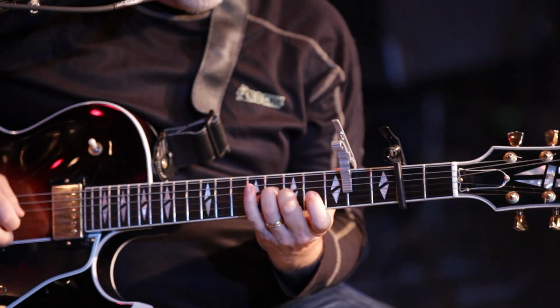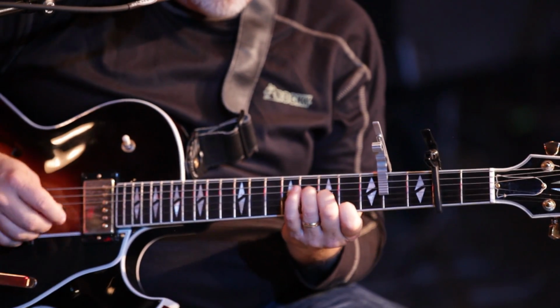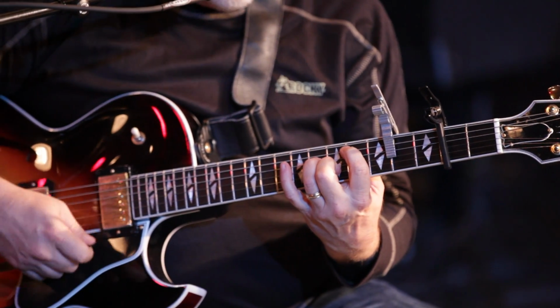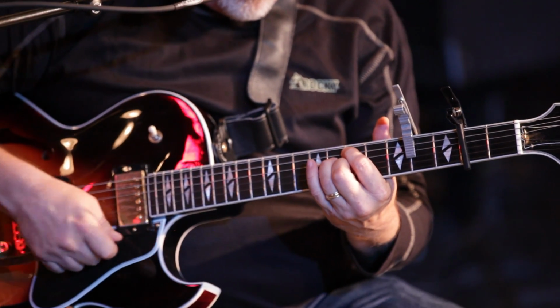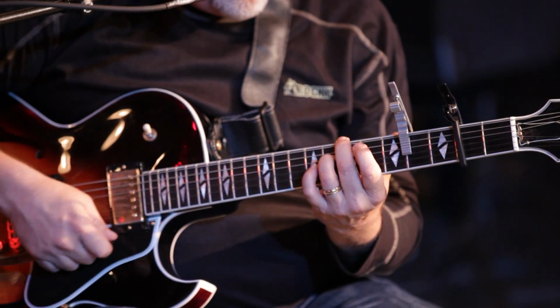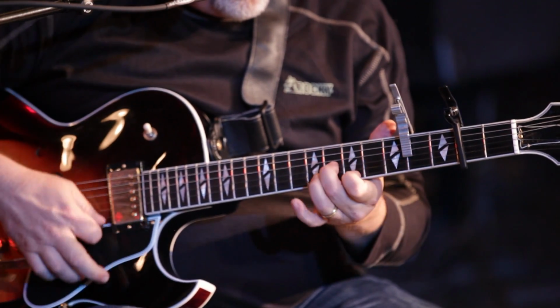So now, or if I'm doing more atmospheric. So the important thing is to remember that you have a lot of tools at your disposal. I carry a slide, I carry an EBow. I don't always have to use them, but they're there in case I need them.